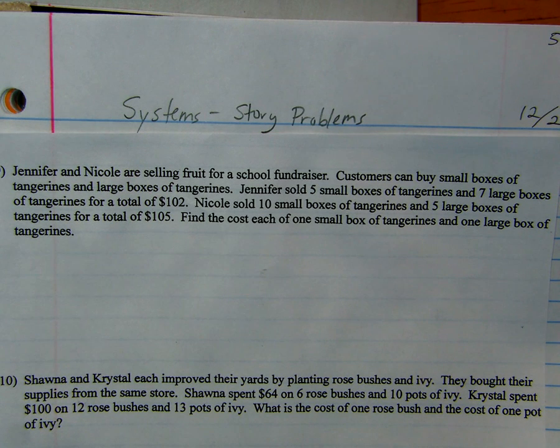All right, so today we're going to look at systems of equations, story problems. Originally this was part of yesterday's lesson, but I broke it into 2 days so we could concentrate on using the elimination method yesterday and then on story problems today. So let's just read through the first story problem.